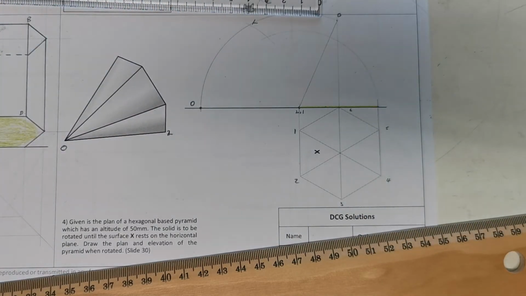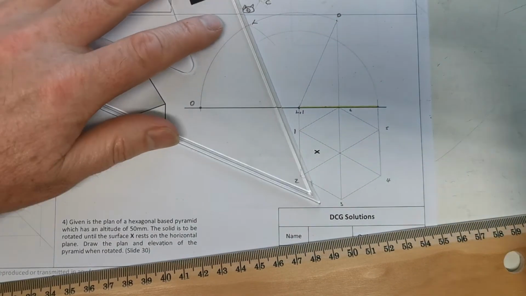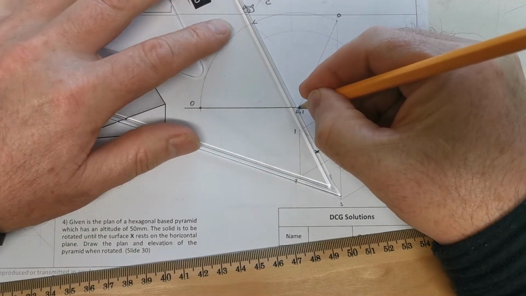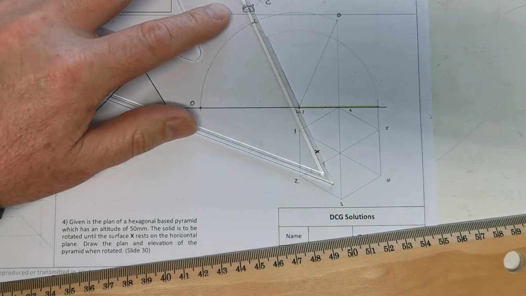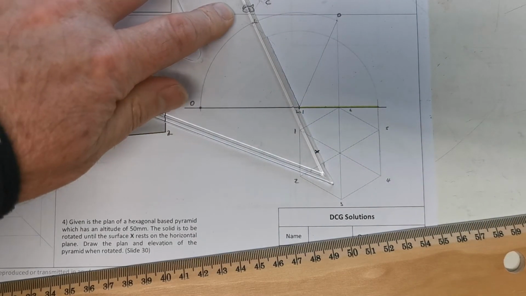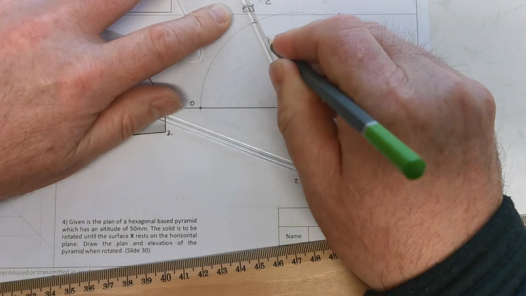So that's over here. So here is my base. I'm going to put that in green now. So that's my base when it's tilted.